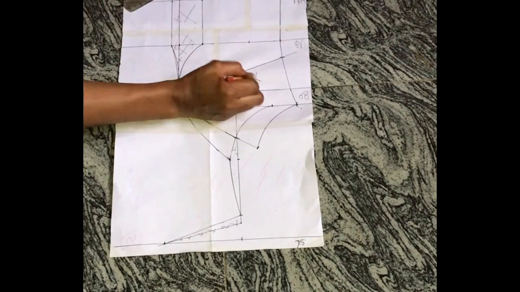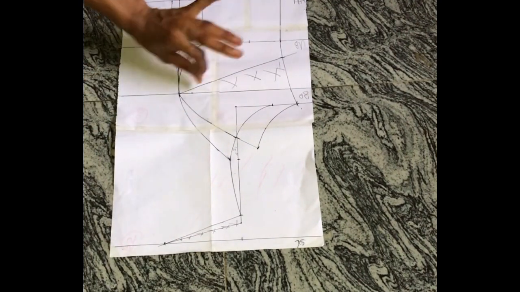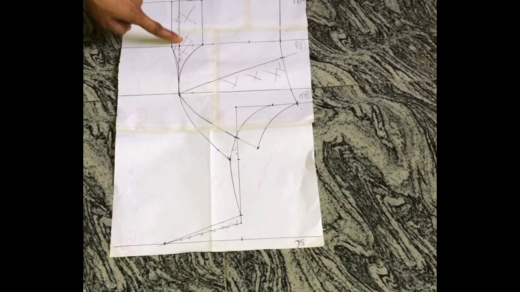So that is the bust dart. I'm going to be closing up the bust dart by opening up one dart. So I'm going to open the waist dart, and I will close up the bust dart.